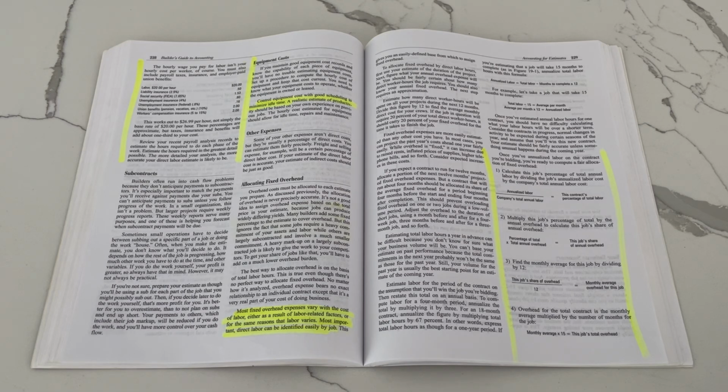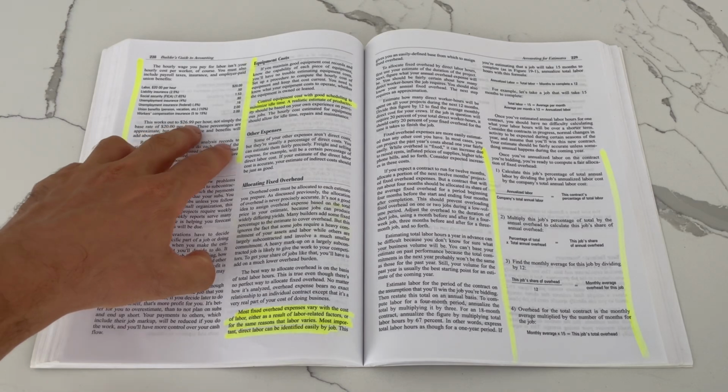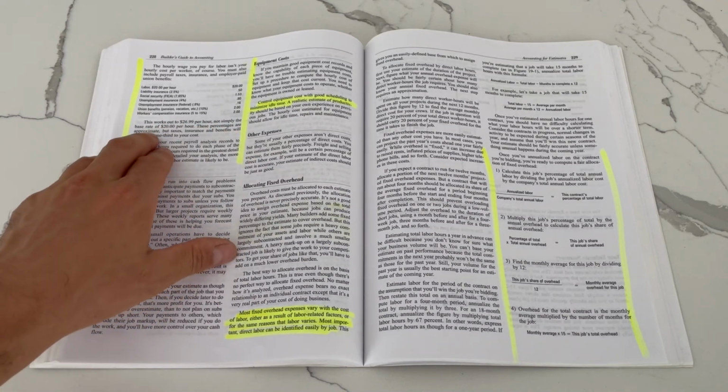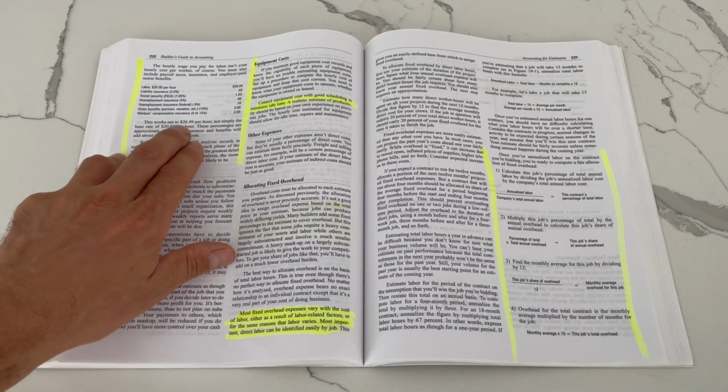So it's very, very important that you understand that you need to tabulate all of these costs along with the hourly rate of the employee in order to know how much that employee is costing you. So this works out to $26.99 per hour, not simply the base rate of $20 per hour. These percentages are approximate, but taxes, insurance, and benefits will add about 1/3 to your costs.